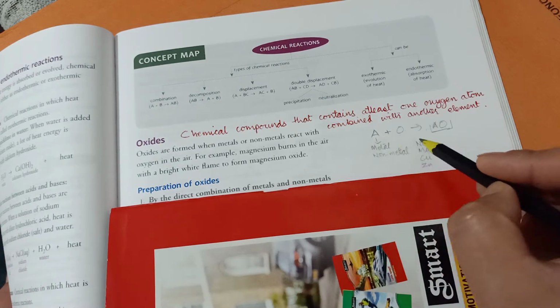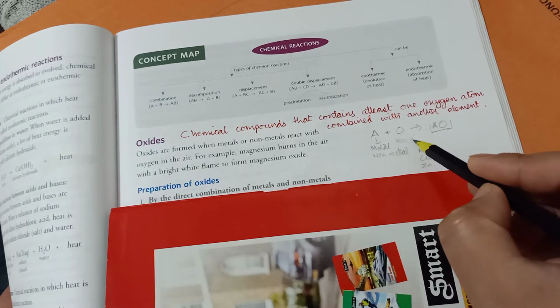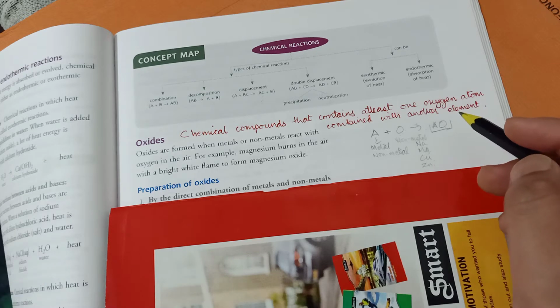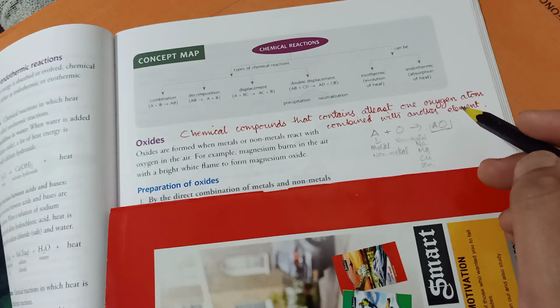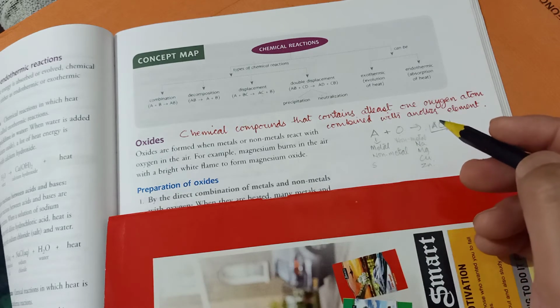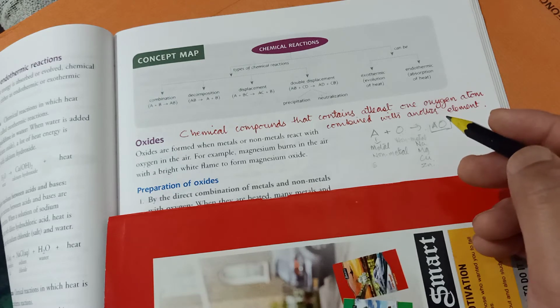So here A can be a metal and we already know oxygen is a non-metal. Oxygen can also combine with another non-metal, for example sulfur. If oxygen combines with sulfur, it will form sulfur dioxide. So sulfur dioxide is also an oxide. Nitrogen can also combine with oxygen, forming nitric oxide.